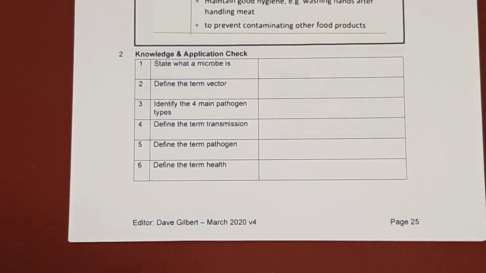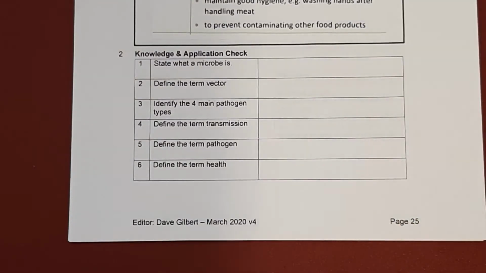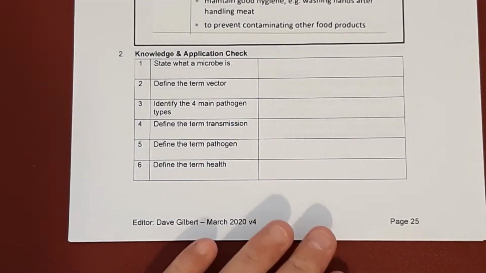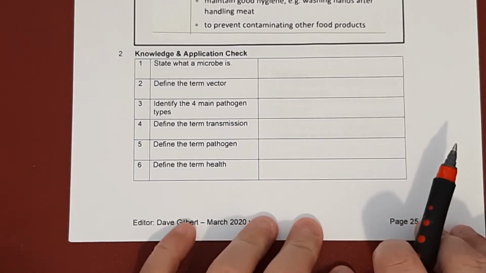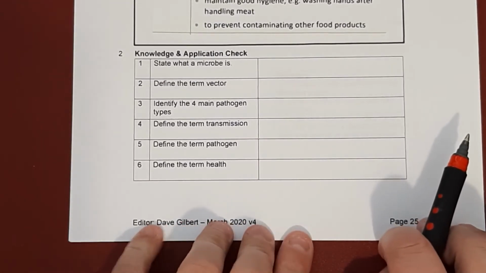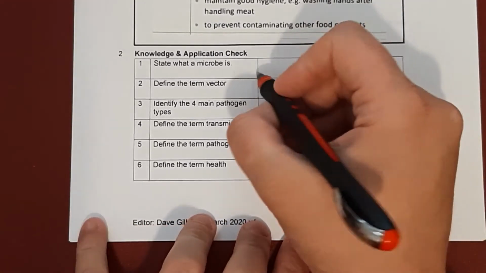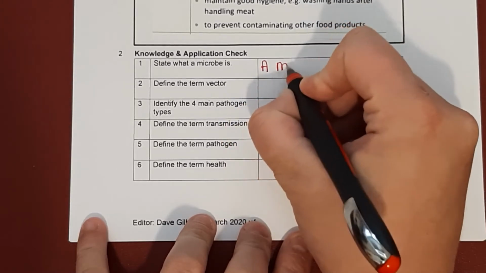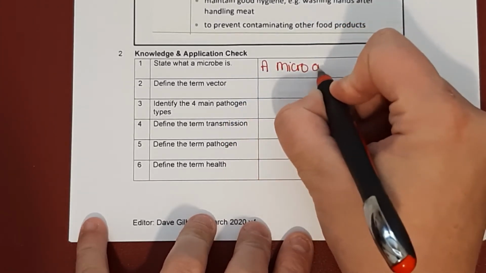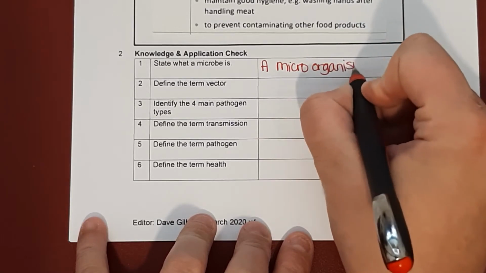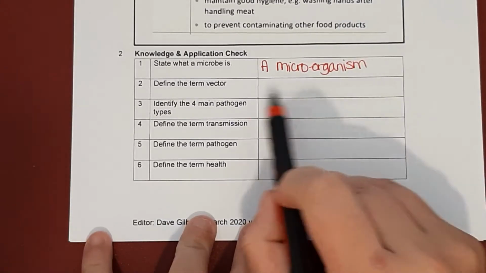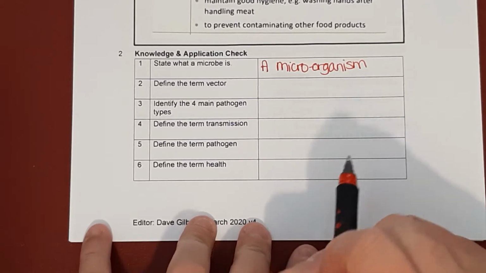Okay, let's go through that then, please. Make sure you are using a different colour pen to mark your work, and tick if you got it right, cross if you got it wrong or didn't write an answer, and make sure you write corrections in or answers for those that you weren't able to do. State what a microbe is. A microbe is a microorganism. This is a short name for microorganism. It can be all one word or it can just be with a hyphen, doesn't matter which way.